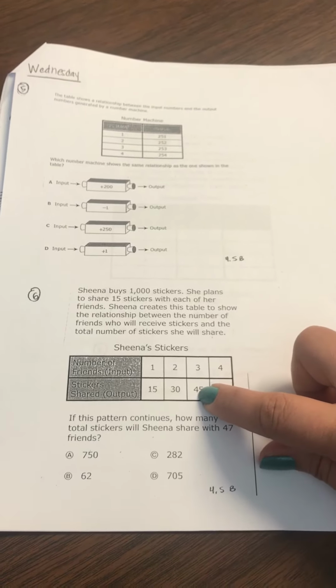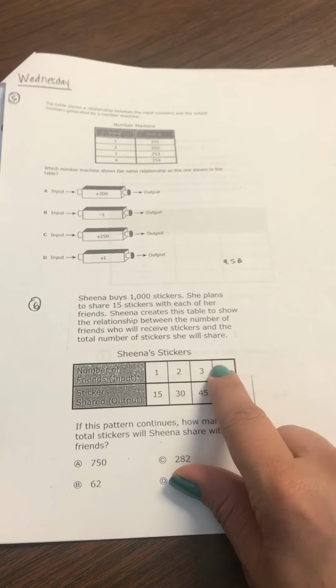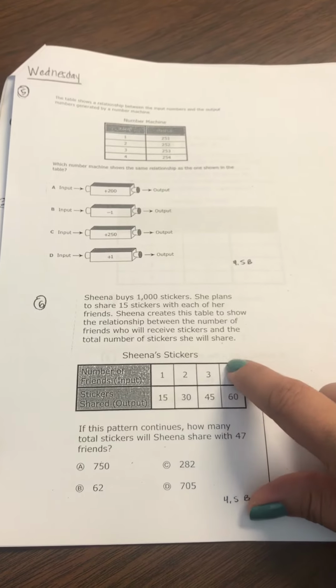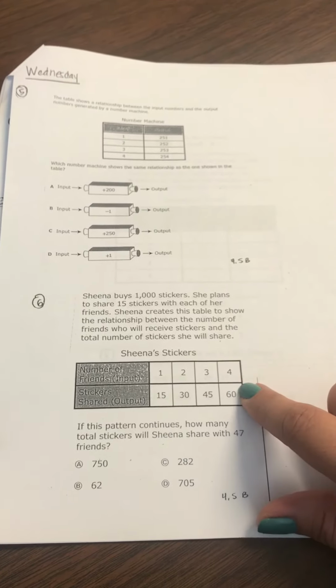And so whatever you discover the rule is, it has to apply to every number in the input column. In other words, whatever that rule is, you have to do it to each number in the input column, that same rule, to get what goes in the output column.